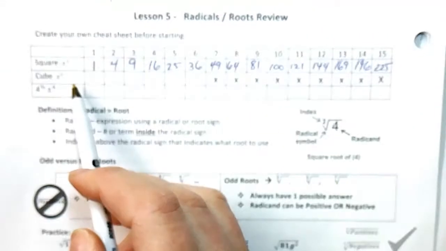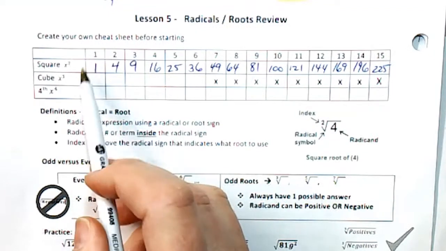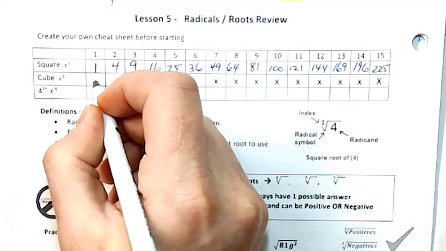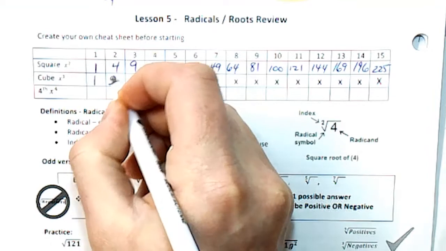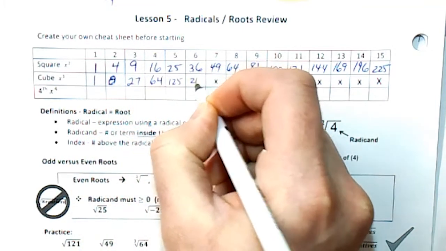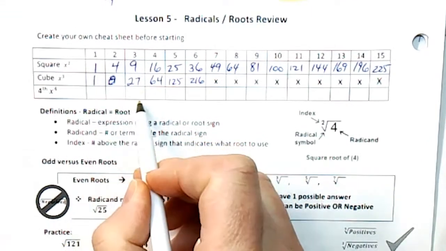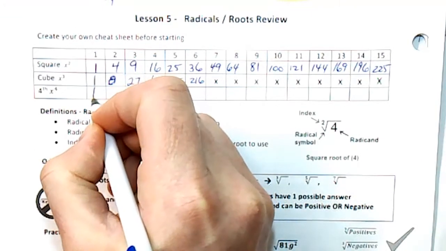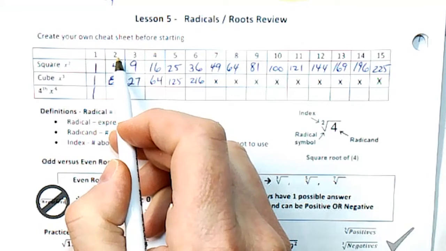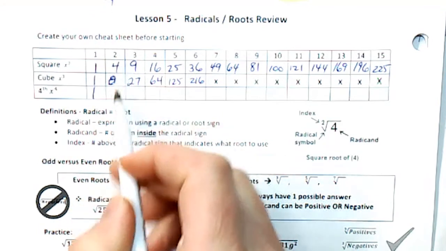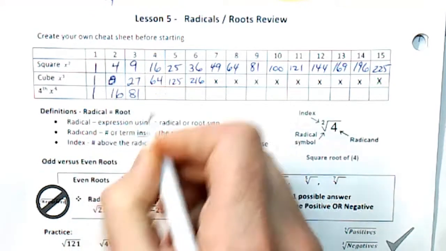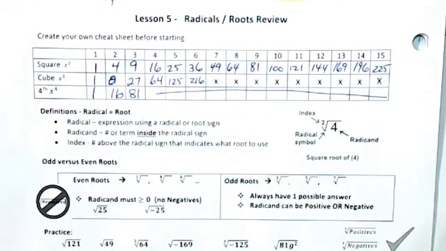For the cubes, we just have to cube it. So 1 times 1 times 1, we're doing 3. And x to the power of 4, we're only going to go with the first 3. Still going to be 1. 2 times 2 times 2 times 2 is 16, or you can just do... So these numbers keep coming up throughout this chapter.